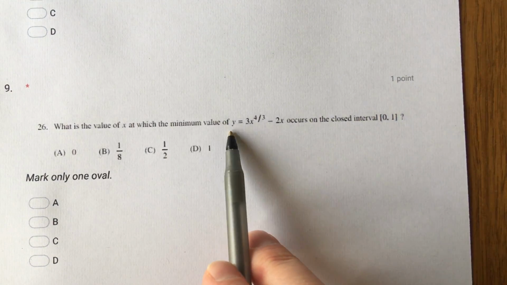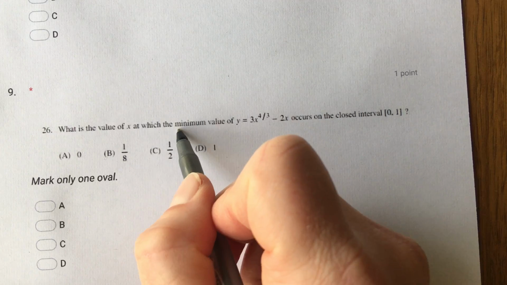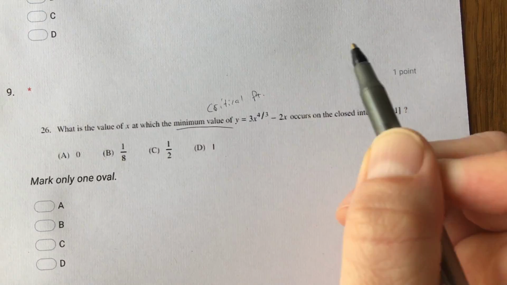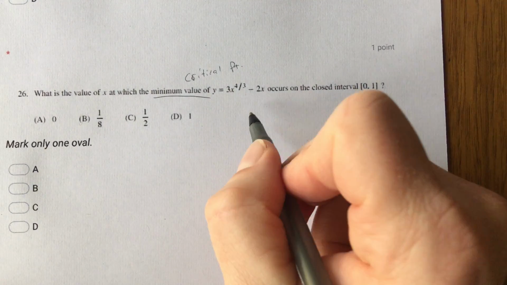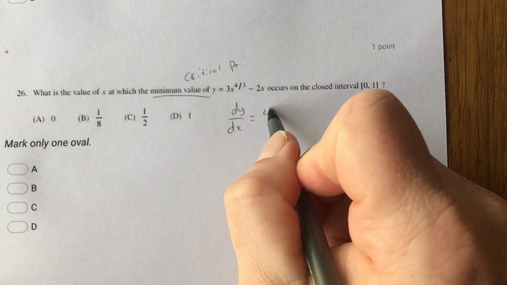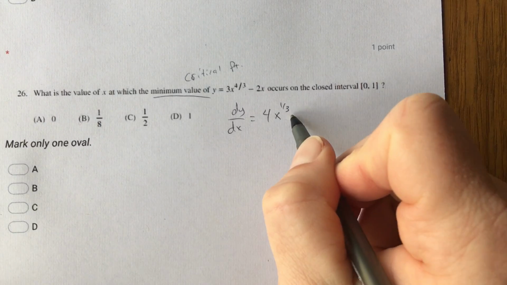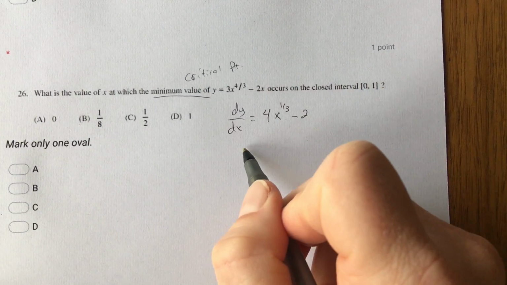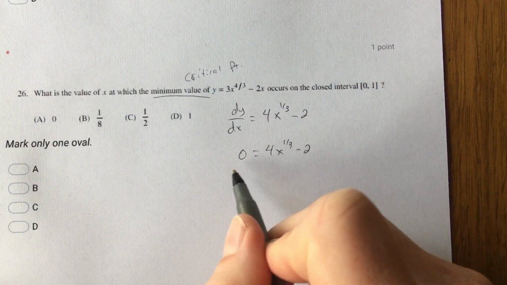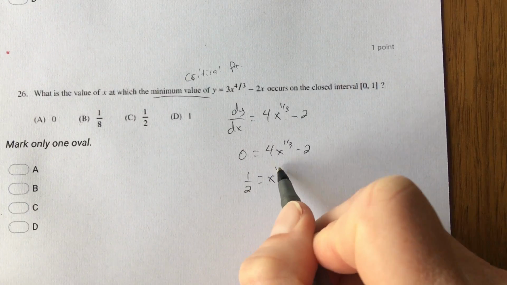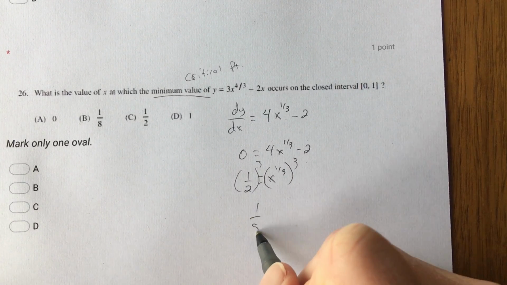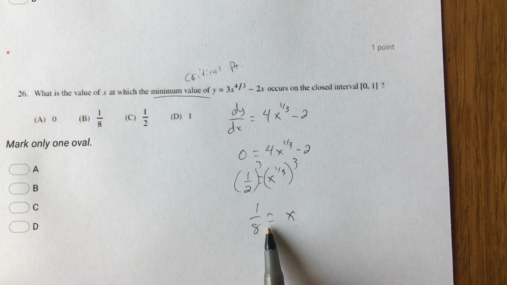This one says, at what value do we reach a minimum value? So anytime we want maximum or minimum, we got to be thinking critical point. That very easily could be one of your free response kind of questions. So we're going to take the derivative, and so it'll be 4/3 times 3, which is 4x to the 1/3 minus 2, and what we want to do is set that equal to 0. And so we're going to get, add 2 divided by 4, we're going to get 1/2 equals x to the 1/3, and then I'm going to cube both sides here, and it gives me 1/8. Okay, so that's my critical point.